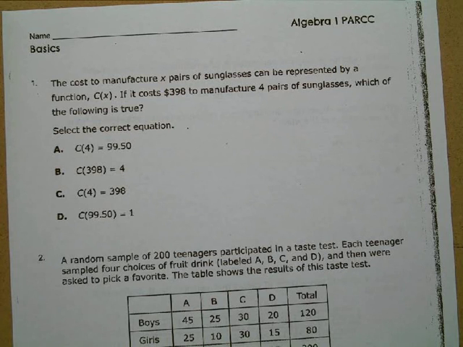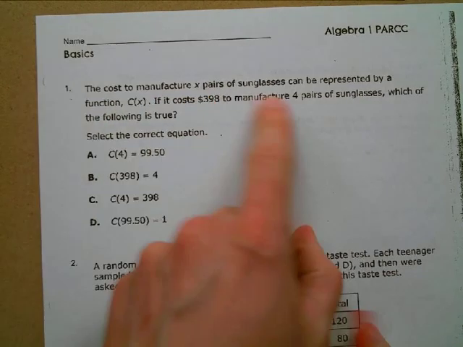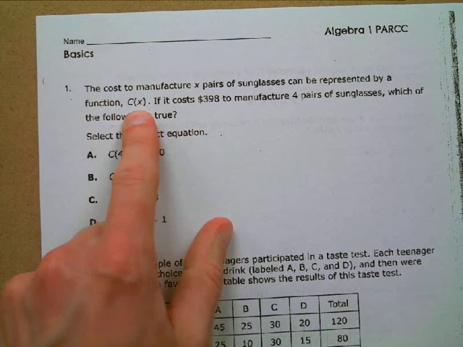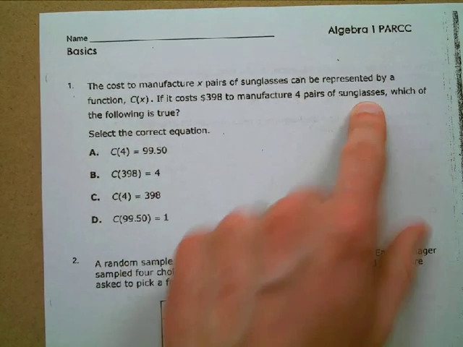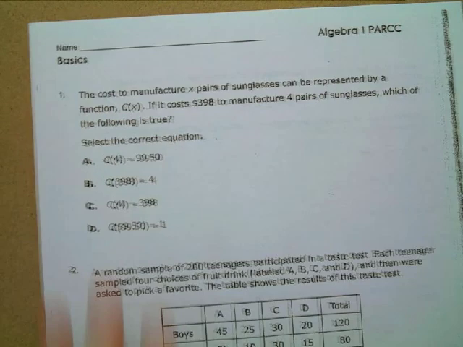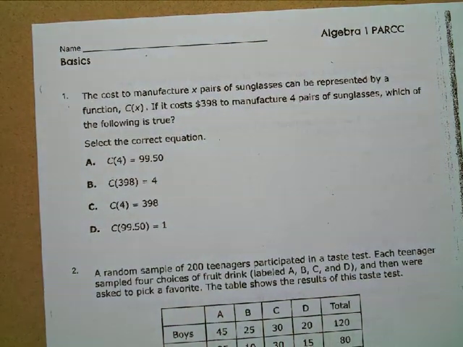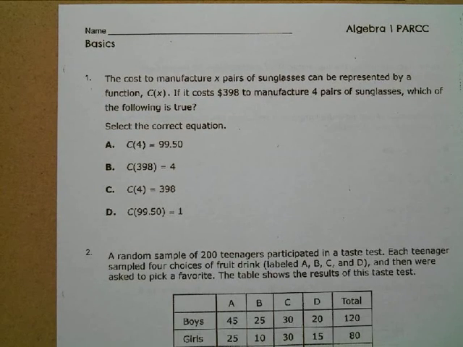The cost to manufacture X pairs of sunglasses can be represented by a function C of X. If it costs $398 to manufacture 4 pairs of sunglasses, which of the following is true? So, what is our answer here? A, B, C, or D? It is C. So you actually did more work than you needed to there, okay?